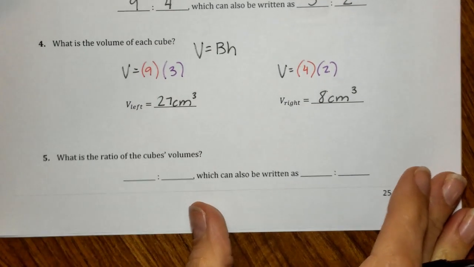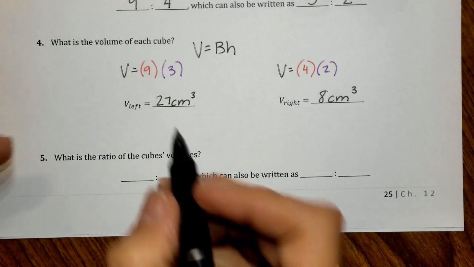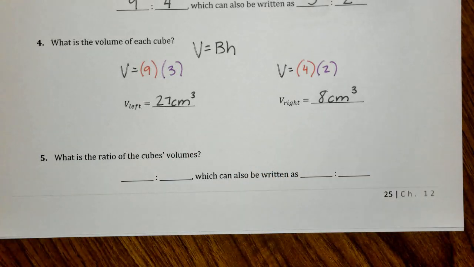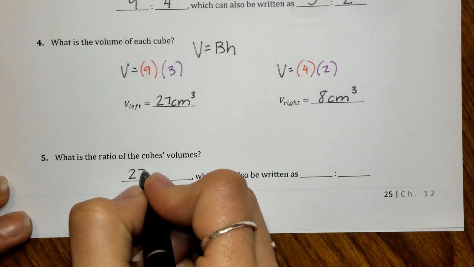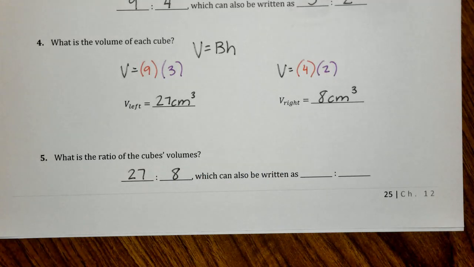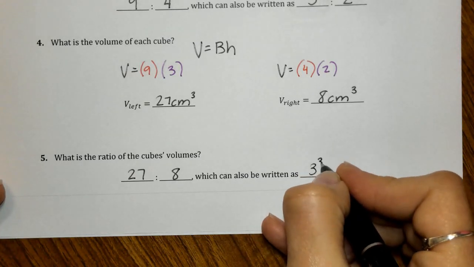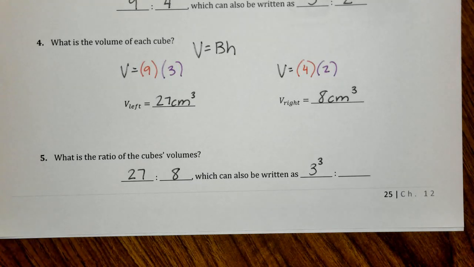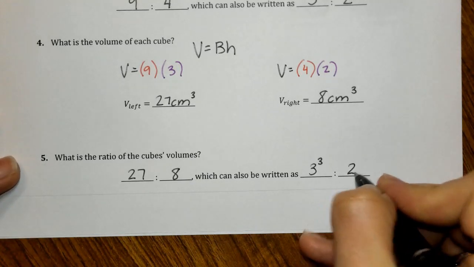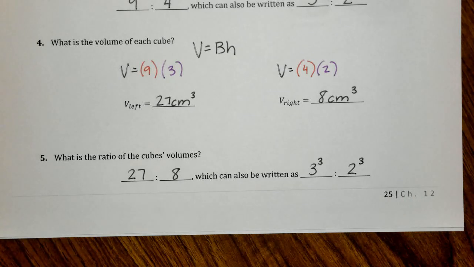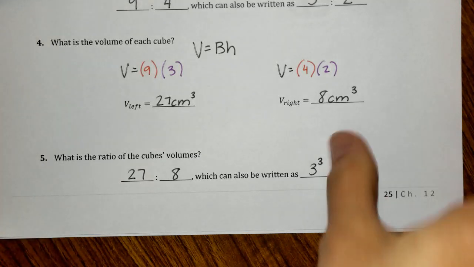So with the ratio of the volumes, we're going to have 27 to 8. 27 to 8 cannot be reduced or simplified, as there's no same number that can go into each of them. And we don't really talk a lot about cube roots, but 27 is actually going to be 3 cubed. I mean 3 times 3 times 3. 8 is 2 cubed. So whatever we're doing with the dimensions, squared or cubed, that's what we need to do with our side lengths to match. So let's go ahead and take a look at this.